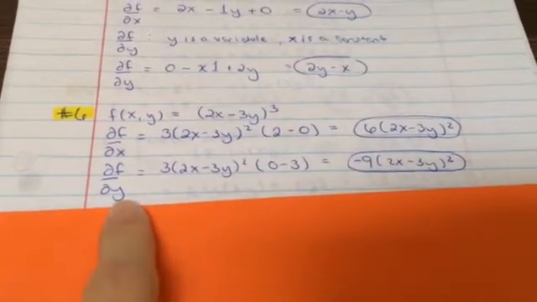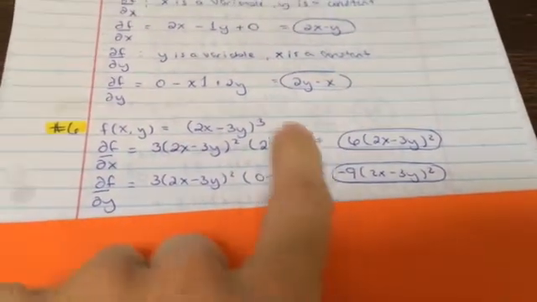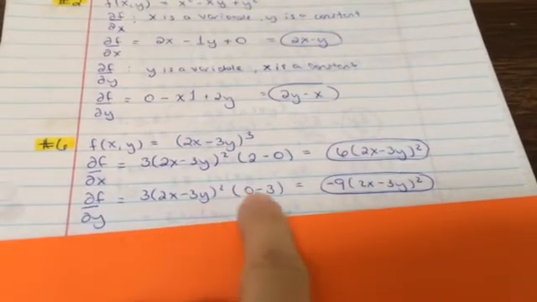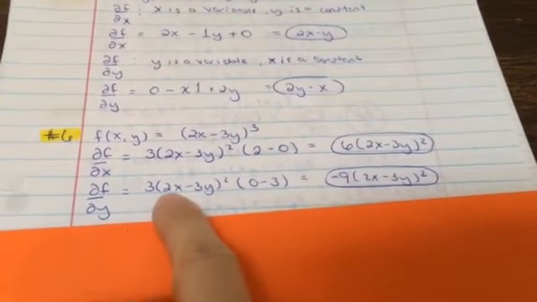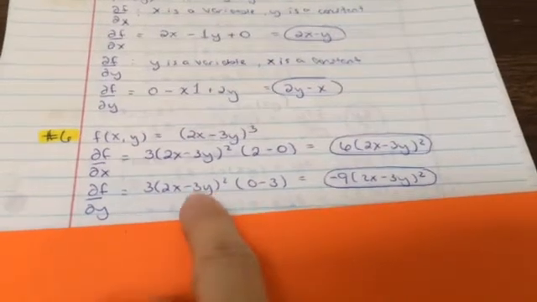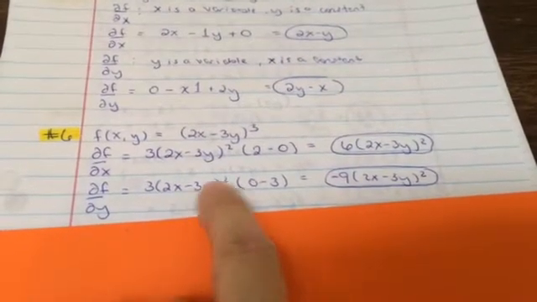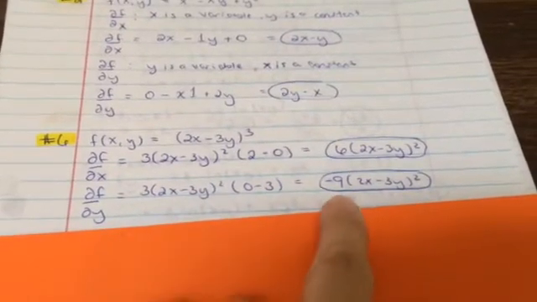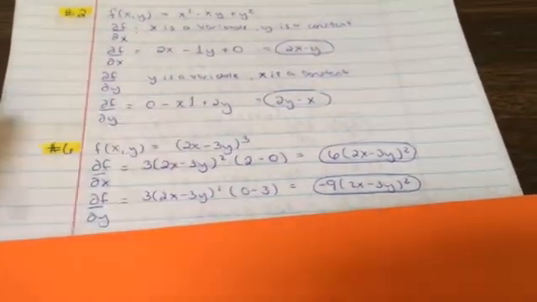Okay, derivative with respect to y. Same thing on the outer. The outer derivative doesn't change. See, this outer derivative doesn't change? But the inner derivative of 2x, that's a number, 0. Derivative of negative 3y, that's a variable, negative 3. So 0 minus 3 is negative 3, times 3 is negative 9, so it'll be this.